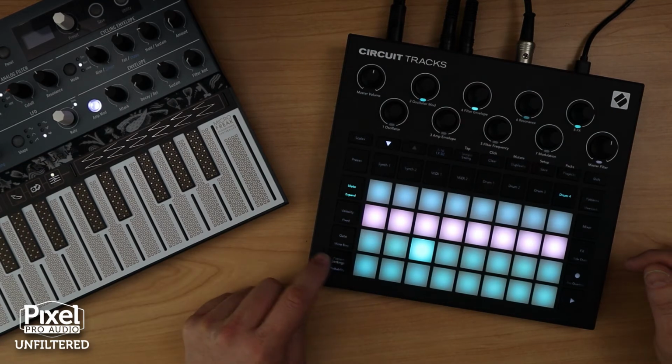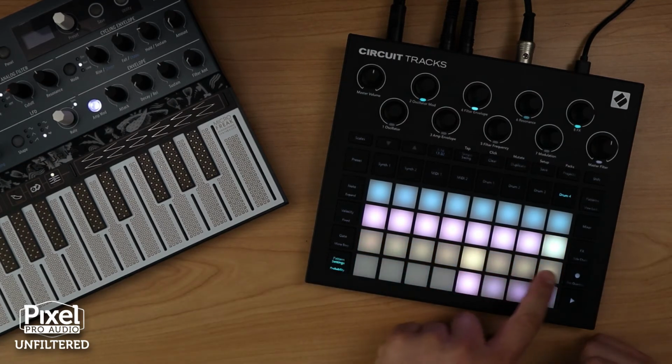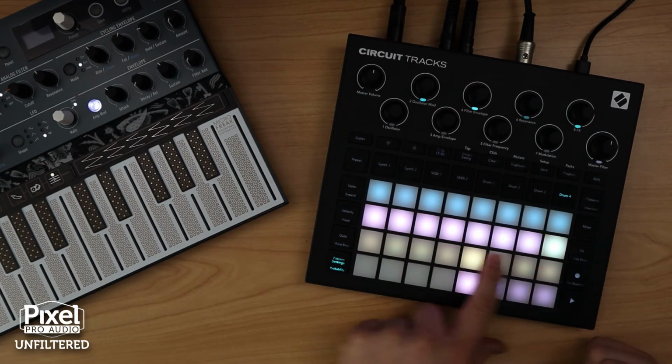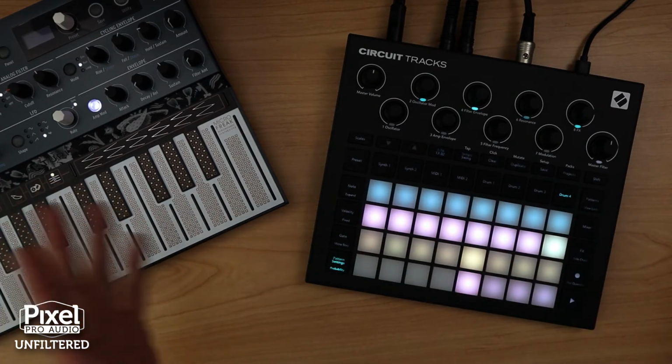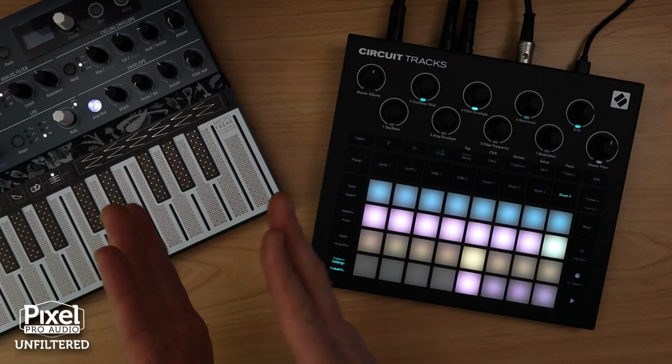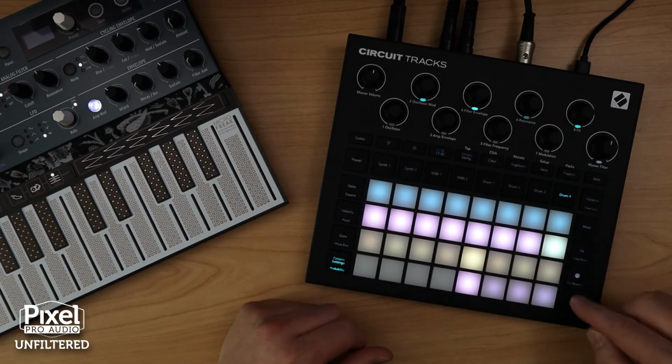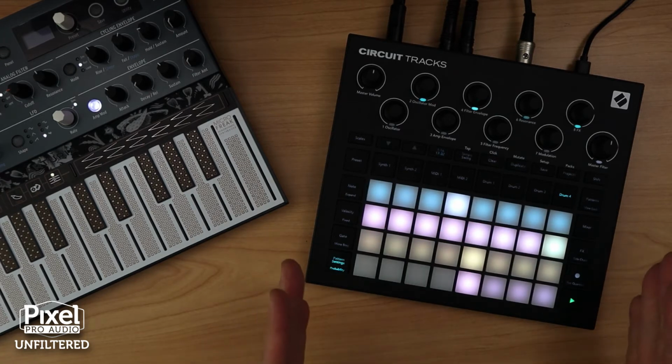What I can do is go over here to pattern settings. And this bar right here, the one highlighted in yellow, actually stretches out that 16-step sequence to either be really short or really, really long. I will demonstrate that now with the toms. So that's just straight up.